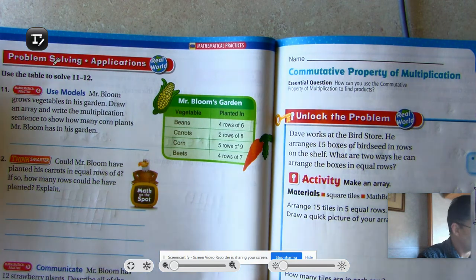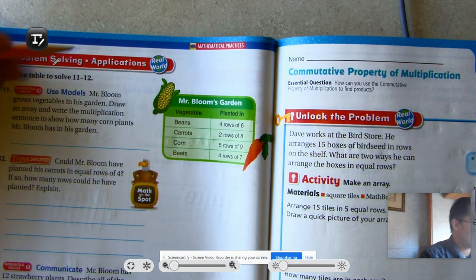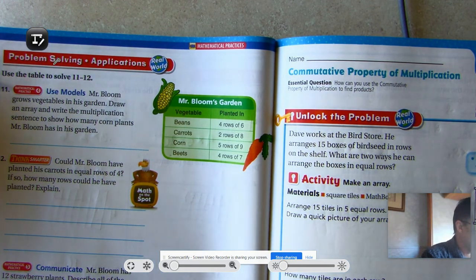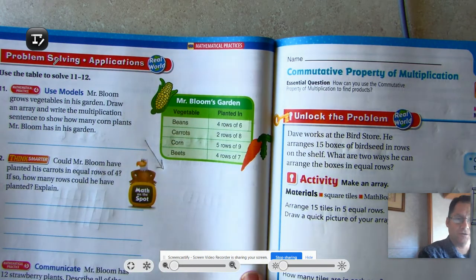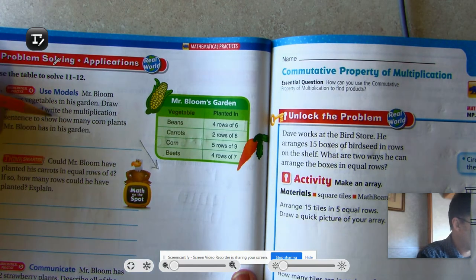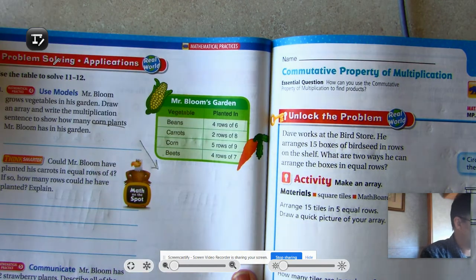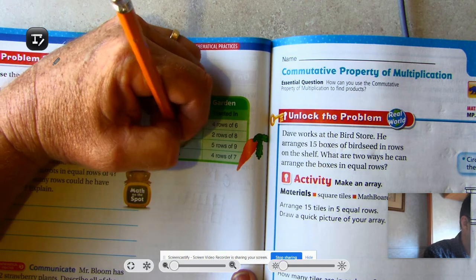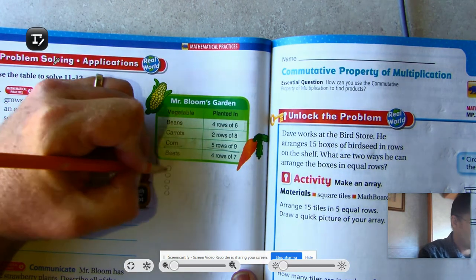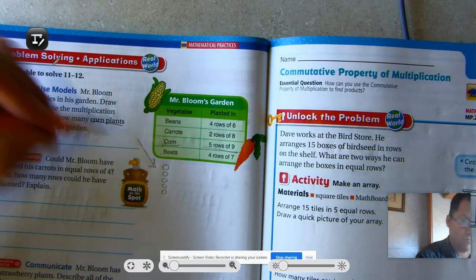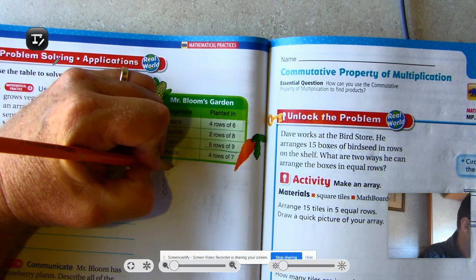Okay, so using models. Mr. Bloom grows vegetables in his garden. Draw an array and write the multiplication sentence to show how many corn plants Mr. Bloom has in his garden. Okay, so I'm going to draw the array right here, and I'm going to find corn plants. Corn is 5 rows. So 5 rows, and in every row there's going to be 9 plants.